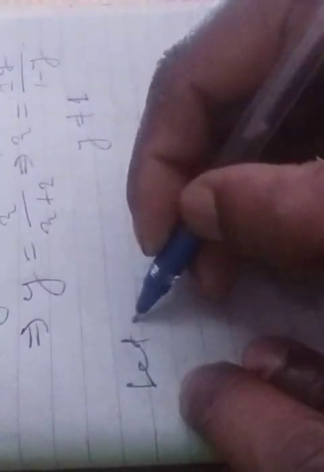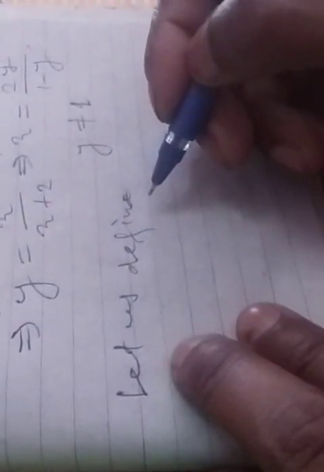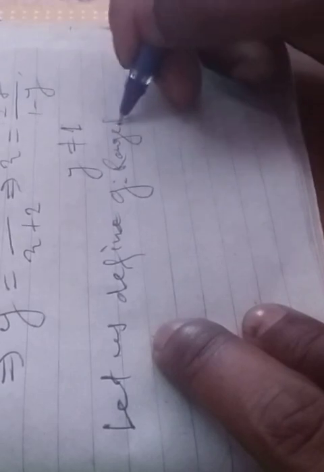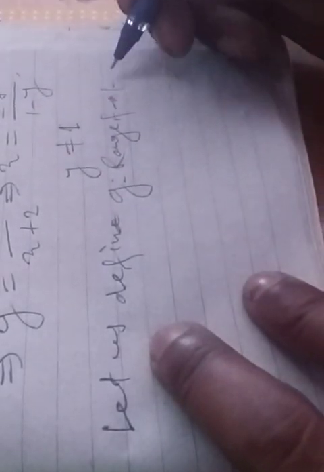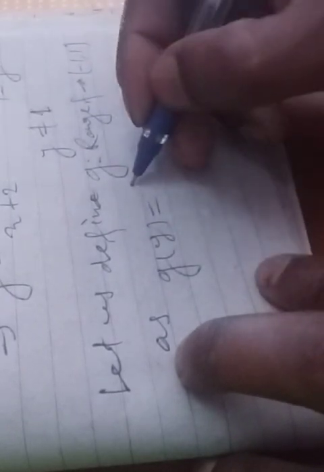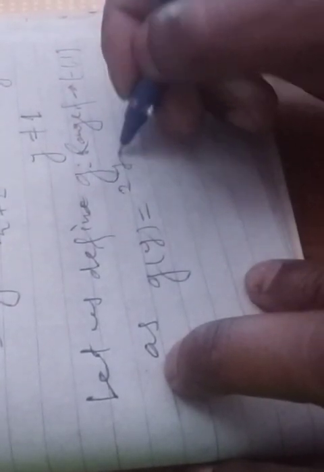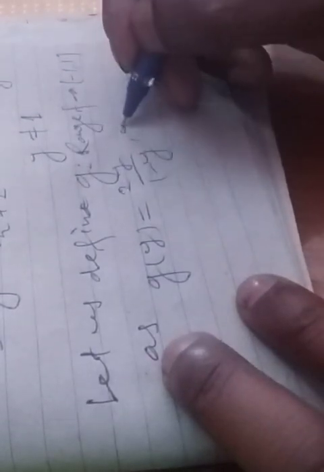Again, let us define the function g from range f to -1 to 1 as g(y) = 2y/(1-y), where y is not equal to 1. Now we find out gof(x).